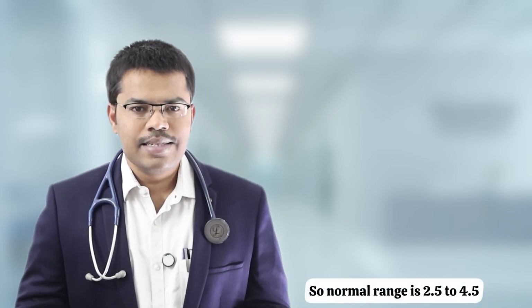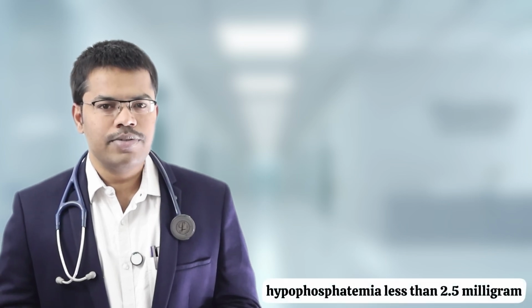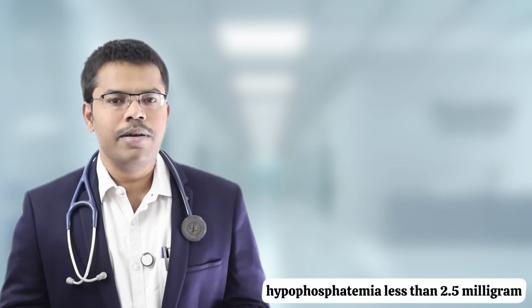So normal range is 2.5 to 4.5. Some texts say 2.5 to 5.5 milligram per deciliter. Hypophosphatemia is less than 2.5 milligram per deciliter in the blood. Second, causes of this condition.